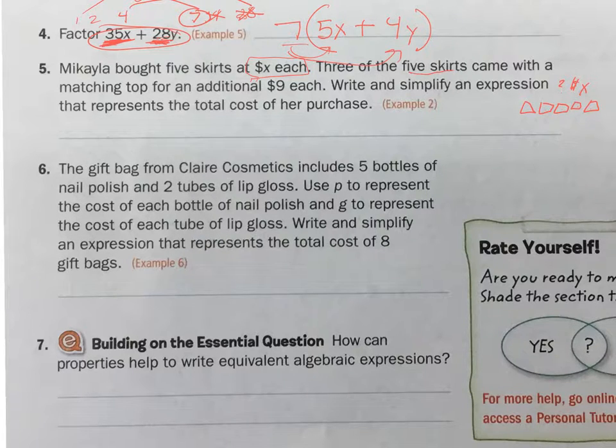Of the 5 skirts, 3 of the 5 skirts, so I'm going to go like this, 3 of these 5 skirts came with a matching top for an additional $9. Okay. So this is my top. Not very good either. But these tops, we know they each cost $9. Write and simplify an expression that represents the total cost of our purchase.